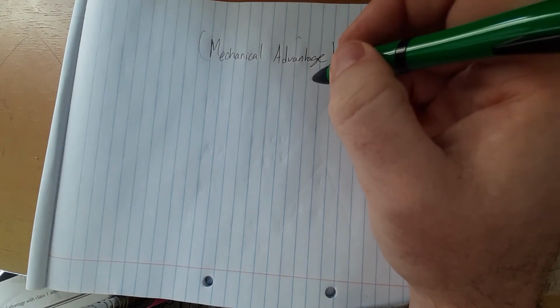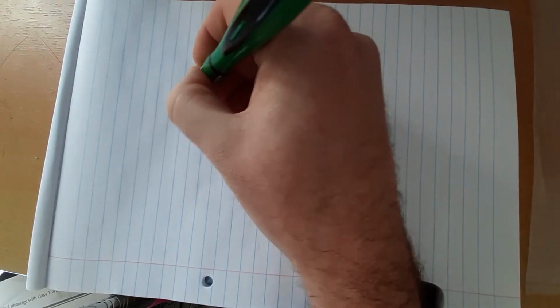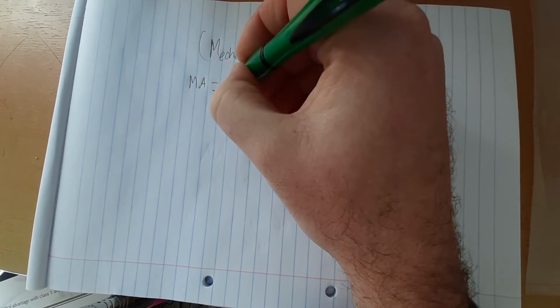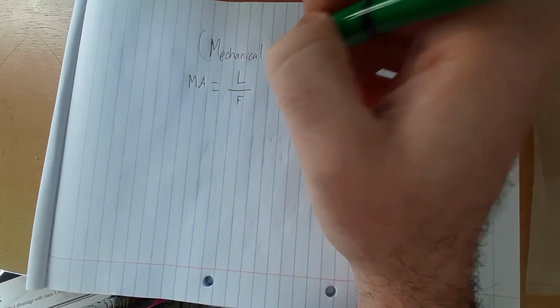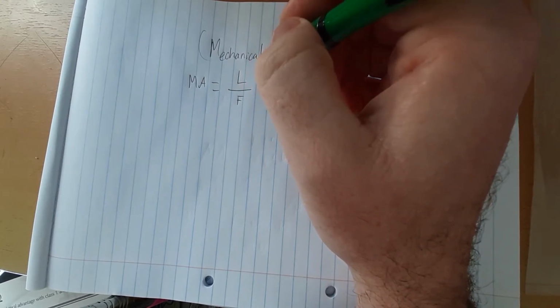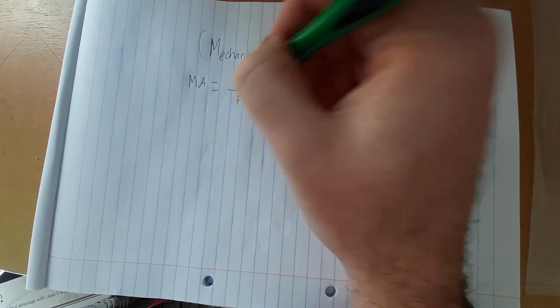All right, so when we do the calculation, we always have to remember that mechanical advantage, which is abbreviated as MA, is equal to load divided by force, or effort. So it says load and force can be measured in newtons or kilograms. All right, we are going to make use of newtons to do the calculation. So it's always important to remember that you do your calculations in newtons.